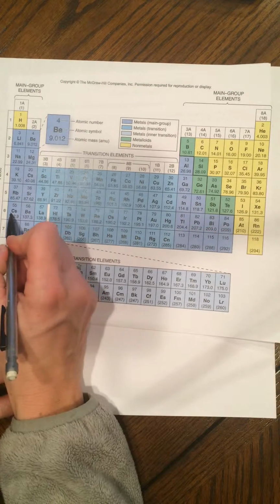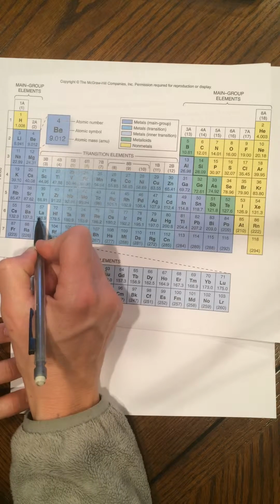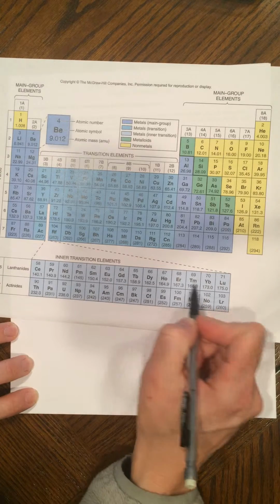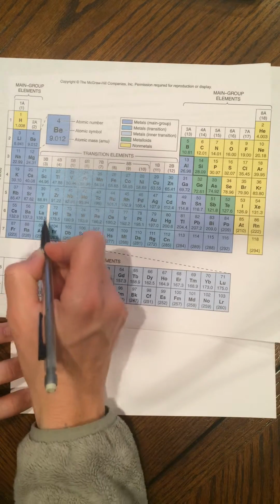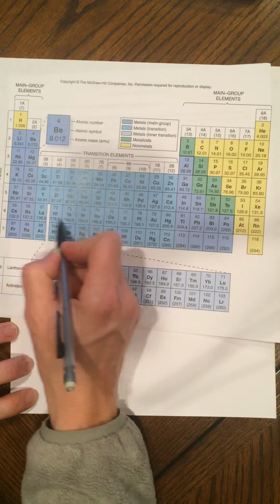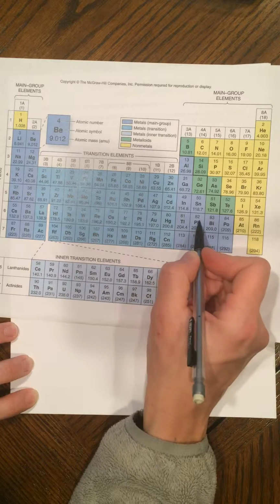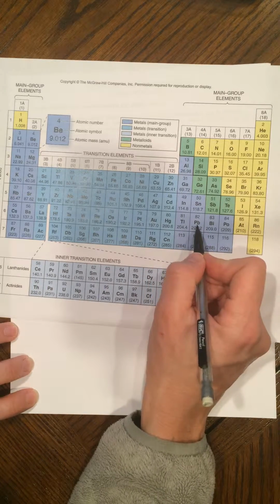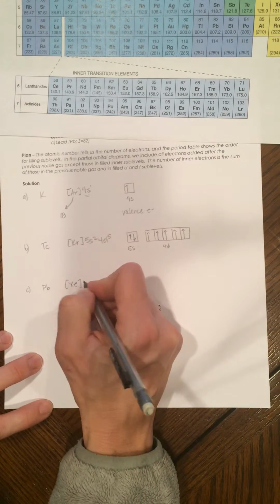So starting with xenon, and again moving forward, we're going to have 6s2. And then our f block comes in here. We're going to have a completely full f block, so 4f14. And then we're going to have our 5d get completely filled because we've got to get ourselves over to here. So this is going to be 6p2.